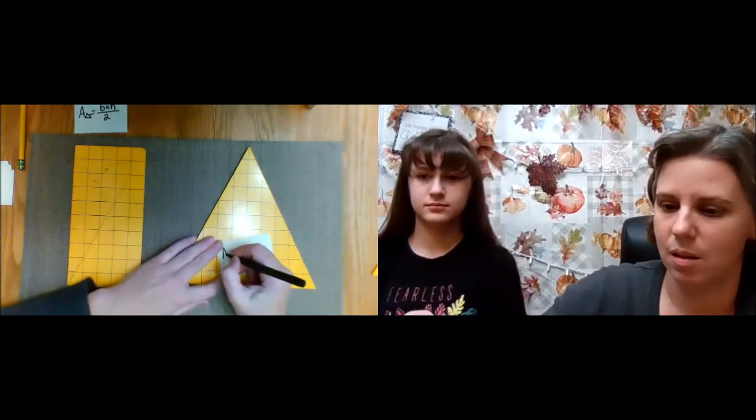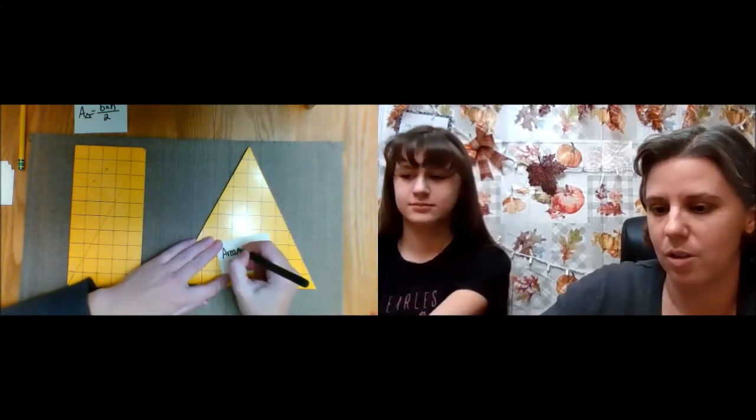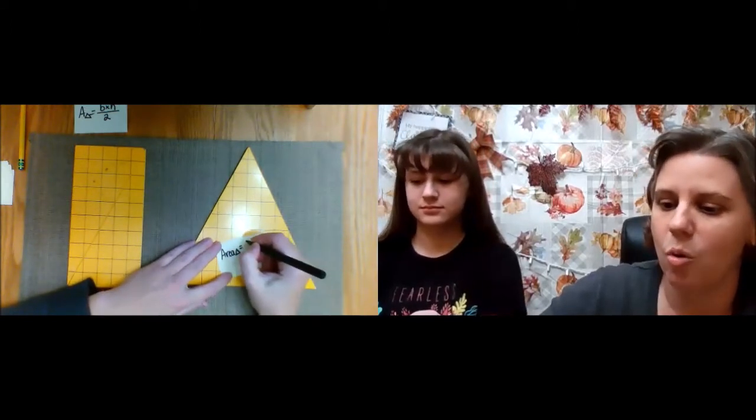Area of our triangle equals 1/2 the base times the height. 1/2 base times the height. Okay, that's a cool way of solving it. Okay, that's a different way.